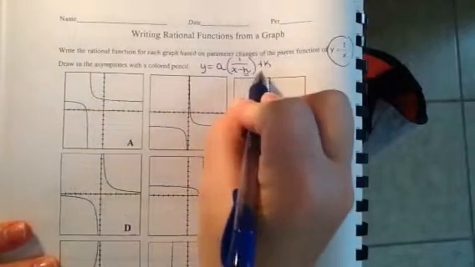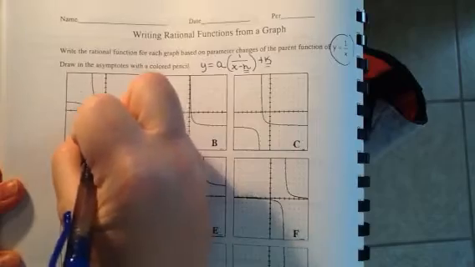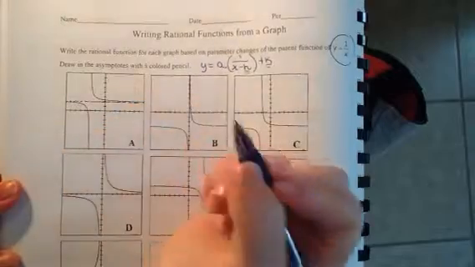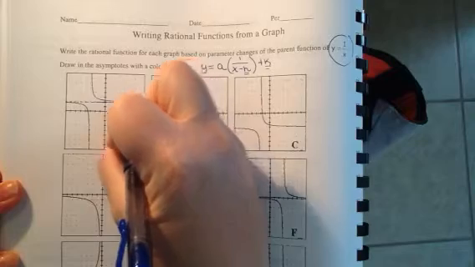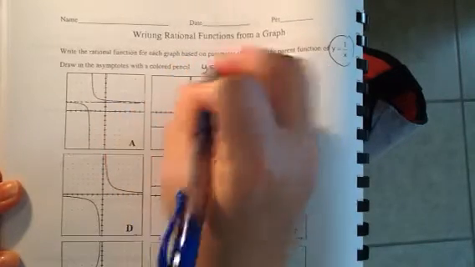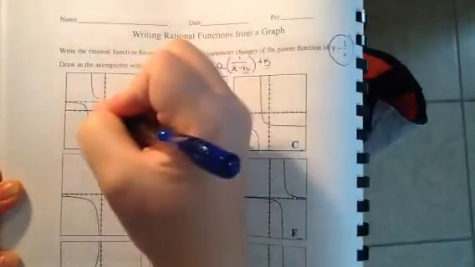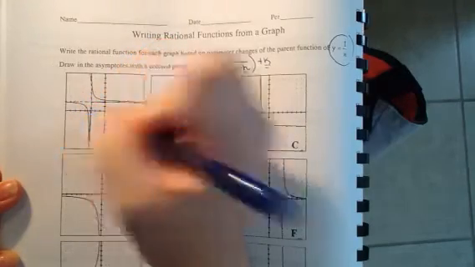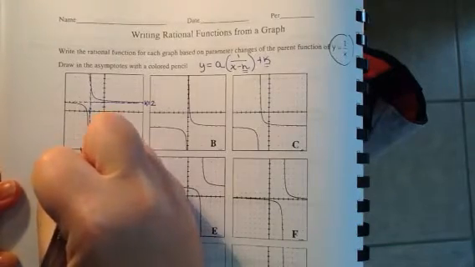Rational functions, you love them so much because they have asymptotes, and the key here is that h and k are your two asymptotes. So if I were to go to letter A for a second, this graph at positive 2 has an asymptote, so that means the whole graph went up 2, so that means that the y, or the k piece, because k is the y piece in this case, is going to equal 2. And then it went left 3, so h is going to equal negative 3 because it went to the left.